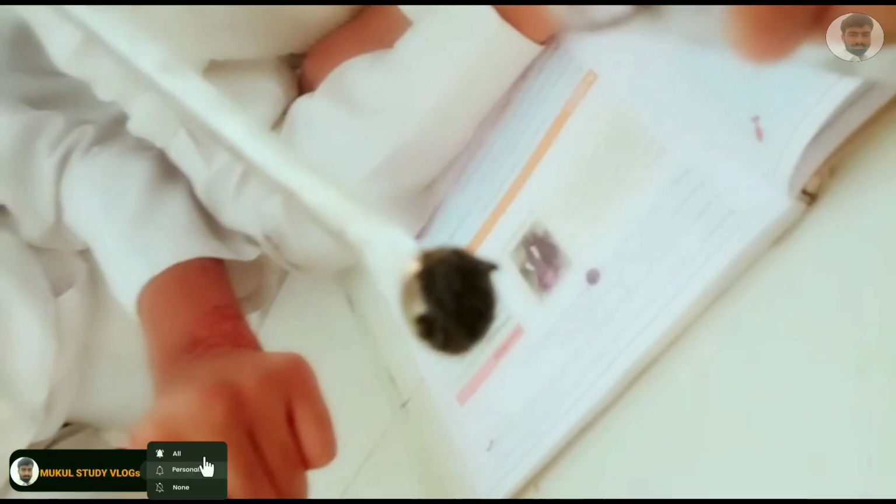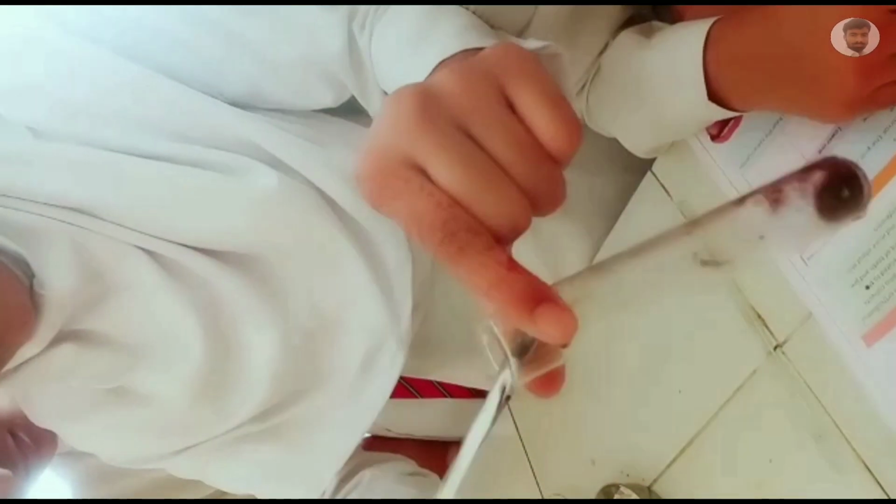Chewed rice, unchewed rice. That is the unchewed rice. Now the next, chewed rice. So the chewed rice doesn't change its color because it has no starch, because our saliva breaks down the starch into carbohydrate.